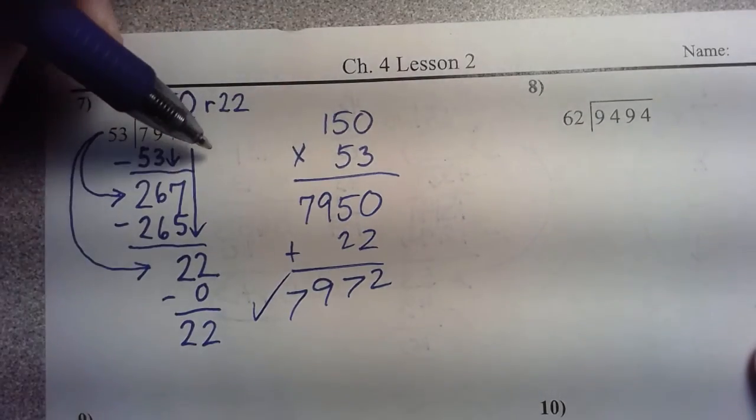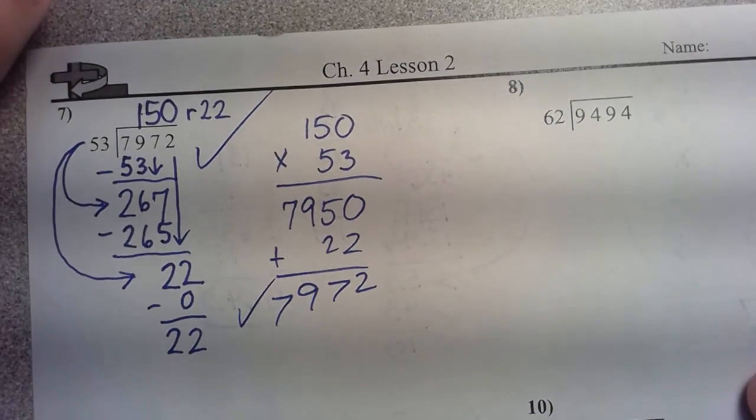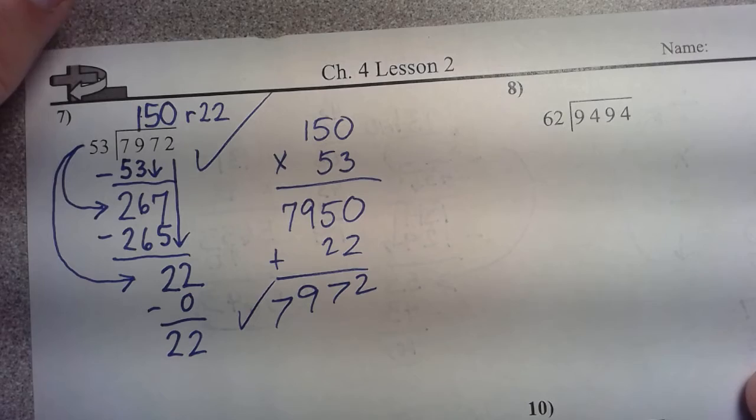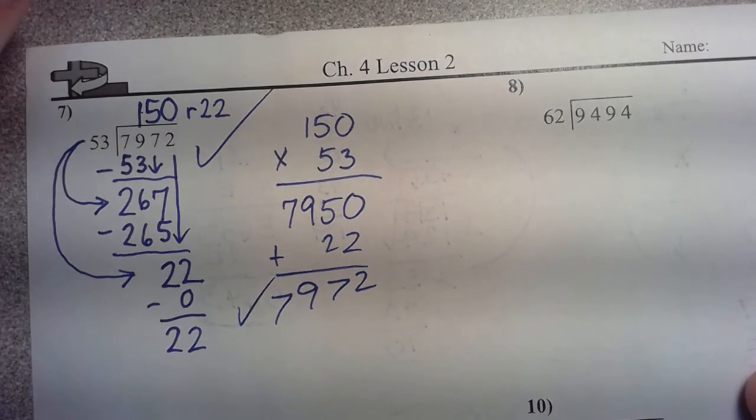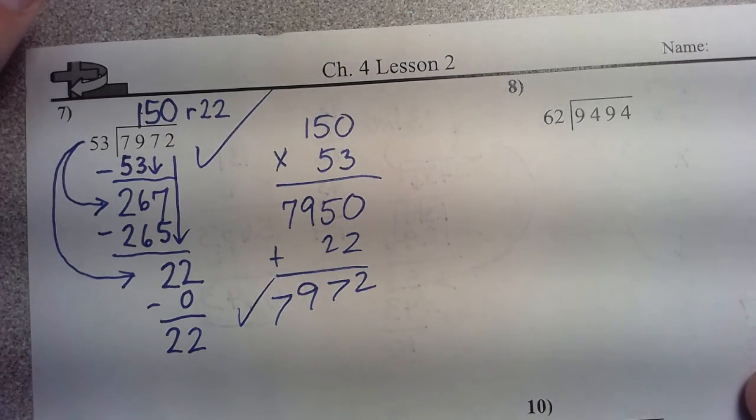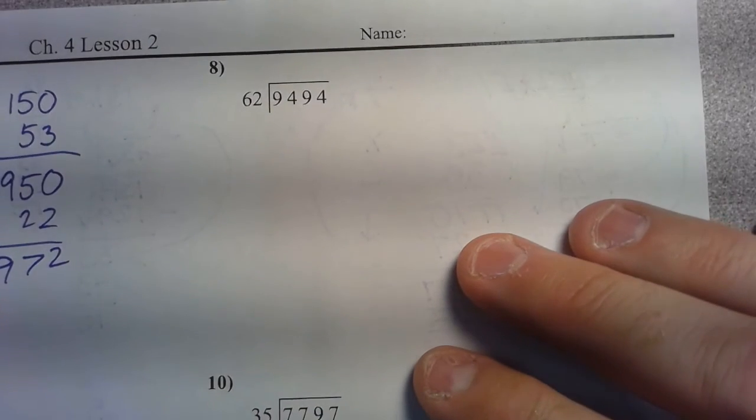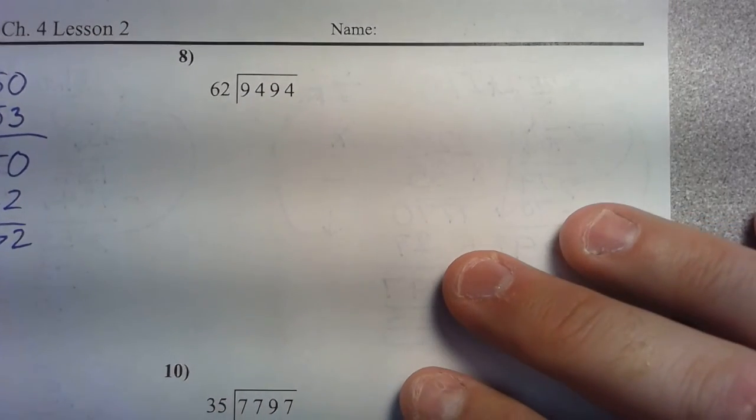Feel like we're in a saloon next door. 797 is one of my grandma's phone numbers. Oh, is it really? It's one of the numbers of my grandma's phone number. It's 812-797-8660.